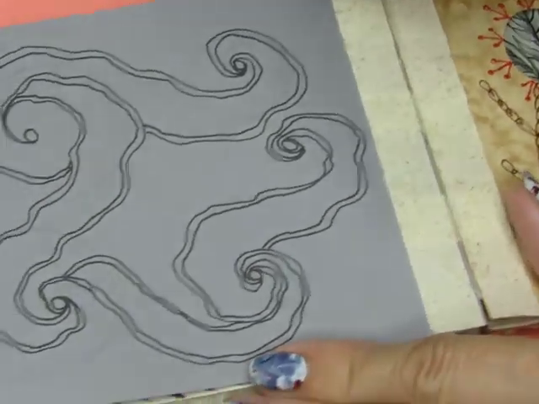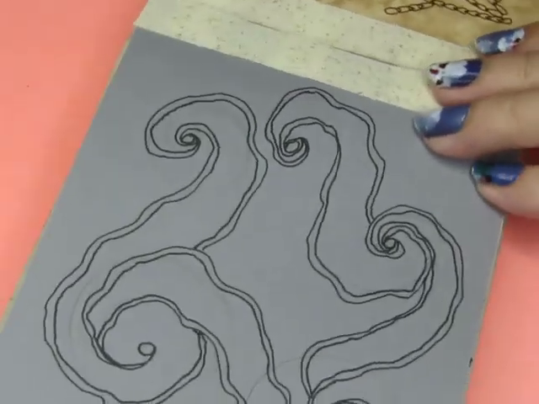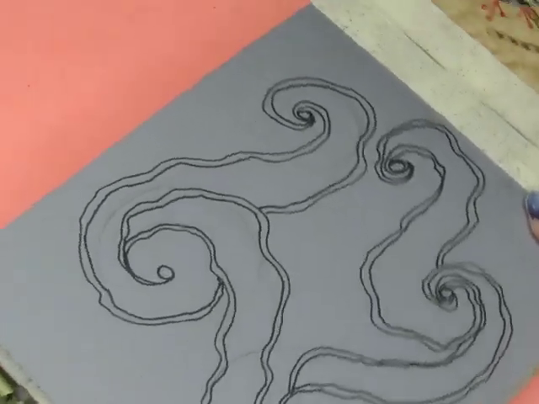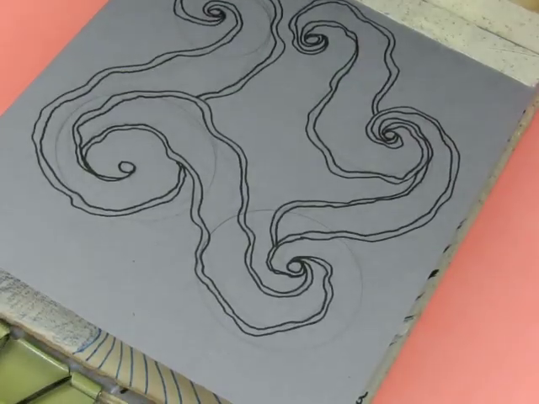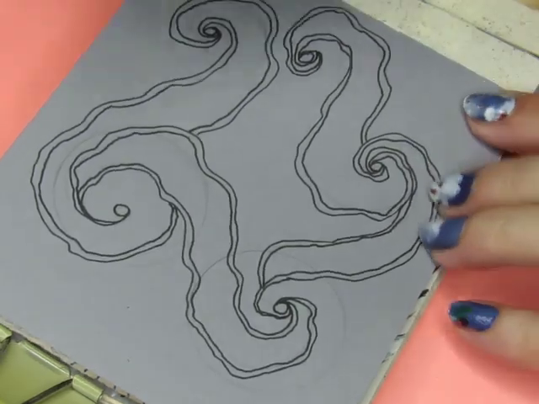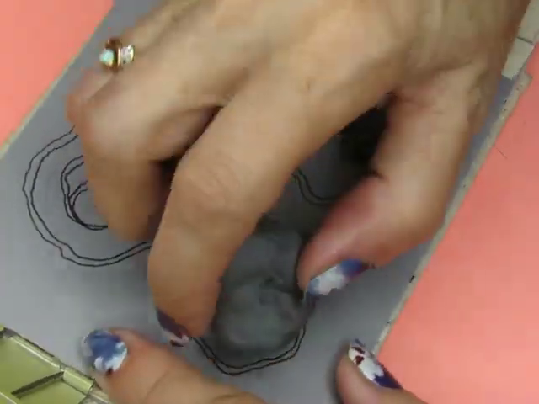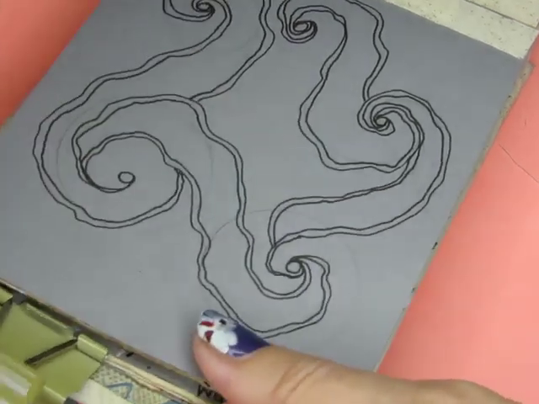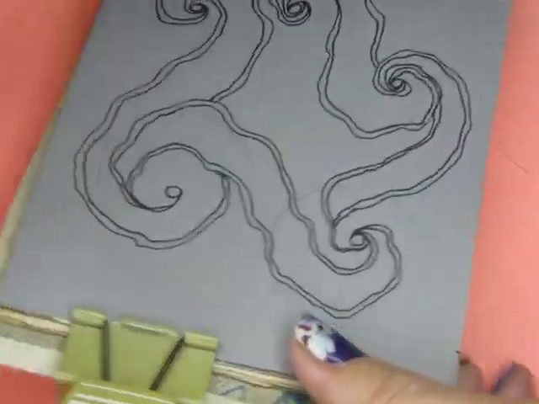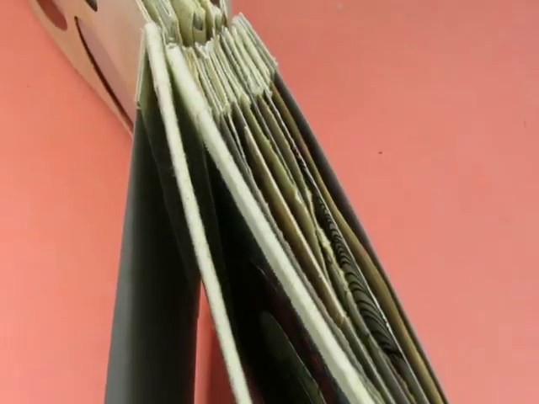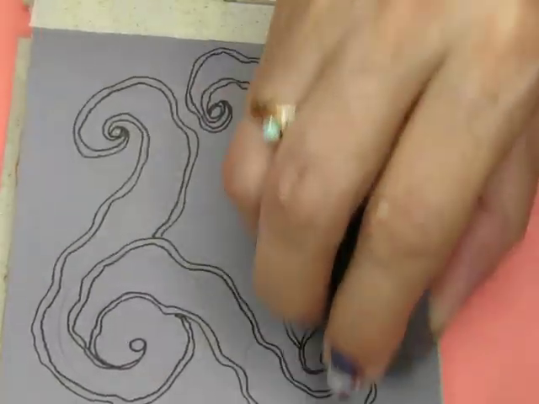Just like that. And then perhaps we'll do some other squiggles, but let me do this first. Let me erase all of my guidelines. This is popping up. I need to clip it down because I'm working in my journal, and it makes it kind of tough when the page pops up on me.